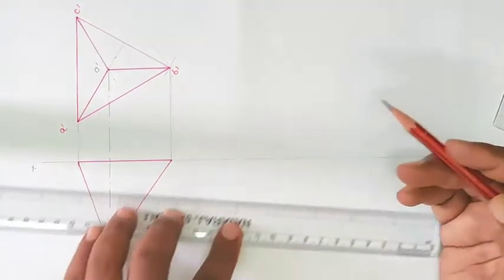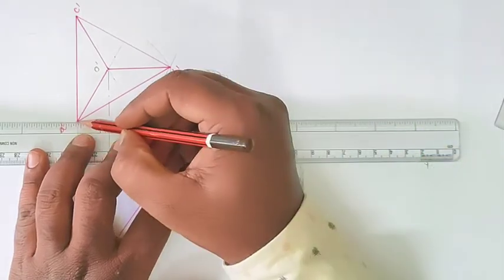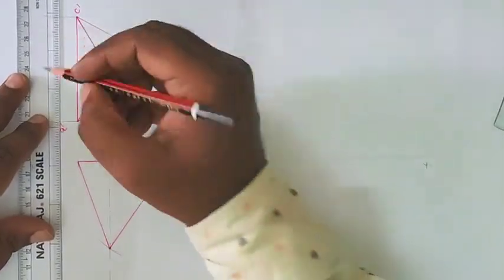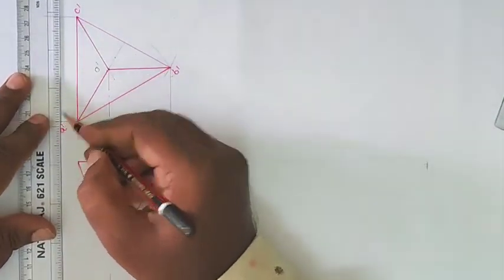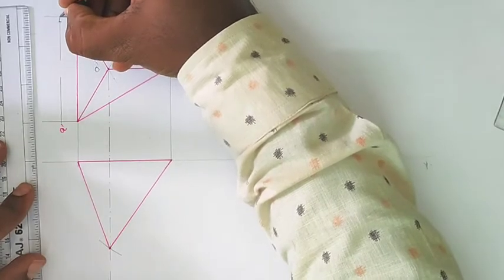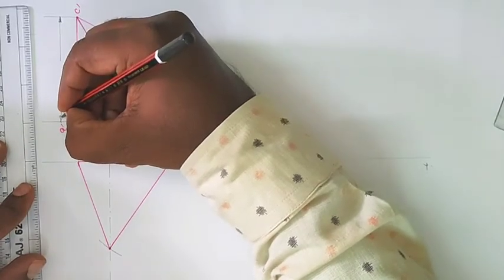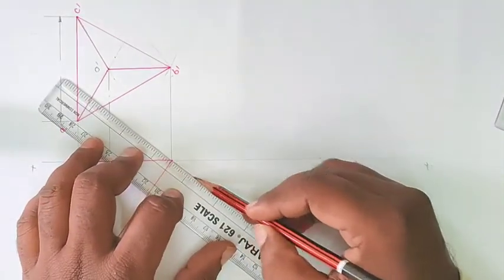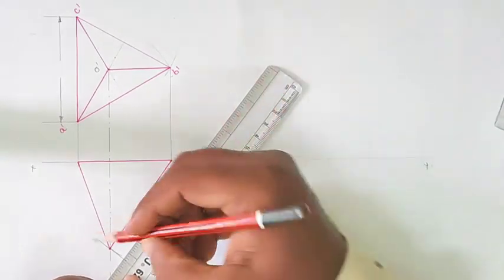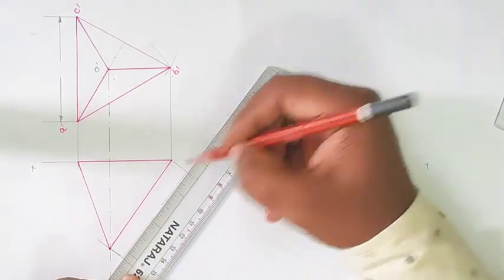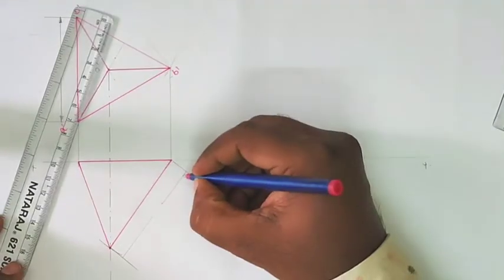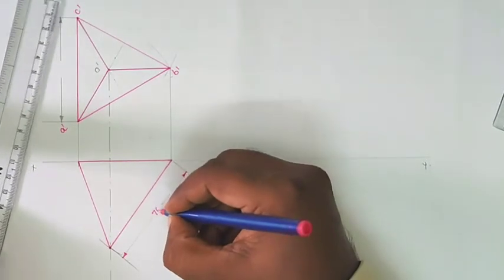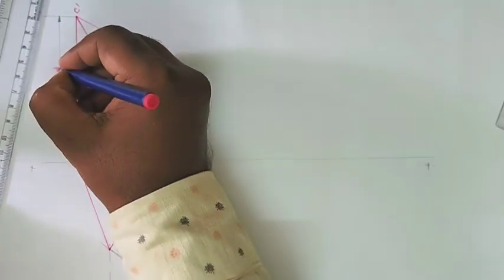So this is the construction of our first problem. After that we will give the notations. This is 70 and this is also 70.